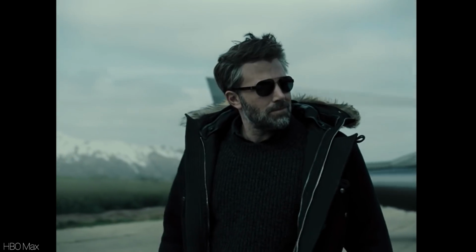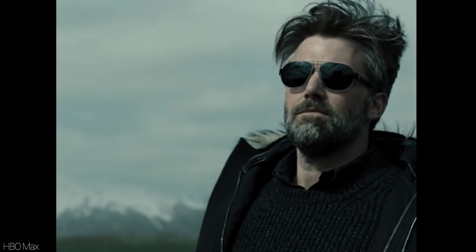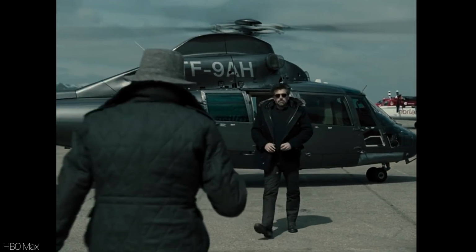Yeah. How great too does Affleck look? He just looks so damn cool as Bruce Wayne. Yeah, he does. On the tarmac heading to the airplane with the sunglasses. Yeah, I loved that scene.